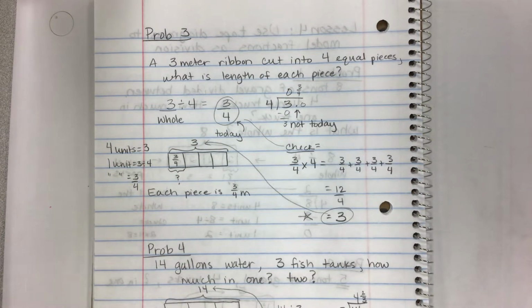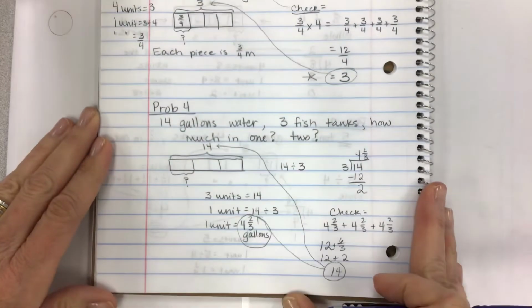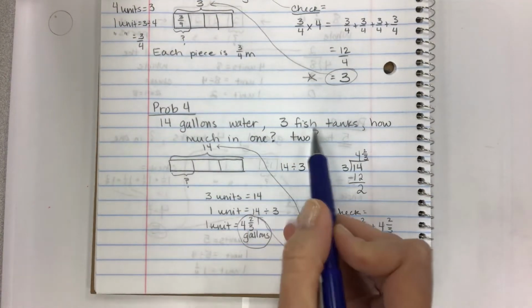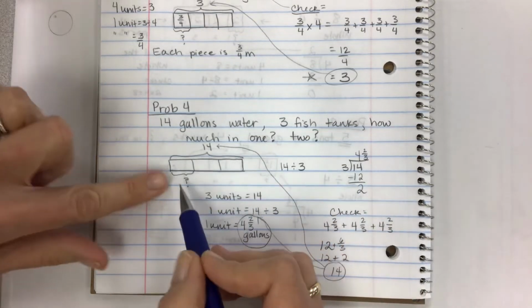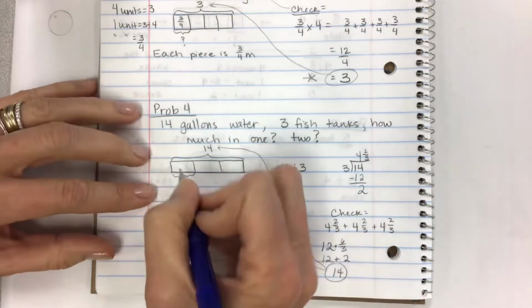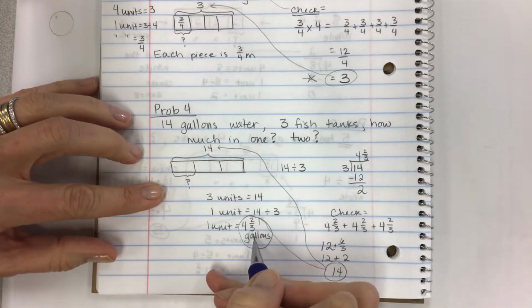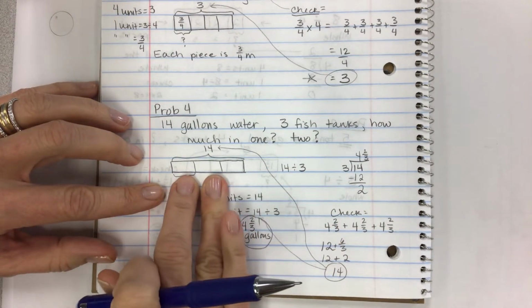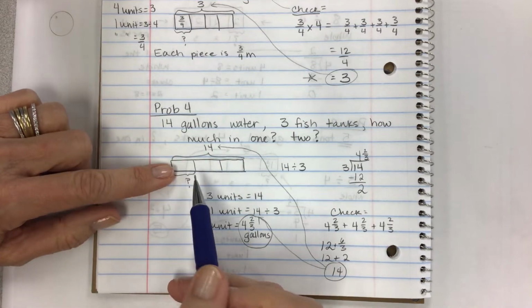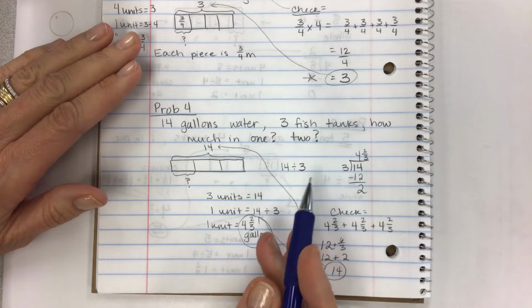Then for problem 4, you have 14 gallons of water as your whole. 3 fish tanks. How much in 1? You can also, once you know how much water is in 1, we figured it out, 4 2/3, I could figure out how much is in 2. So once you know the amount of 1, you can figure out the amount of any, okay?